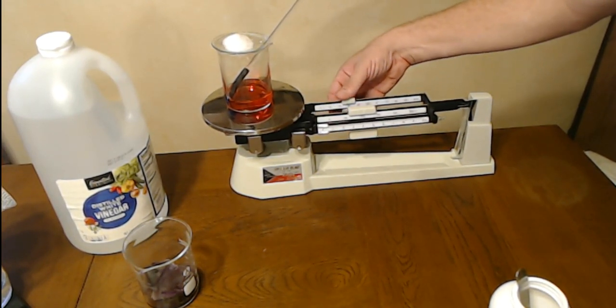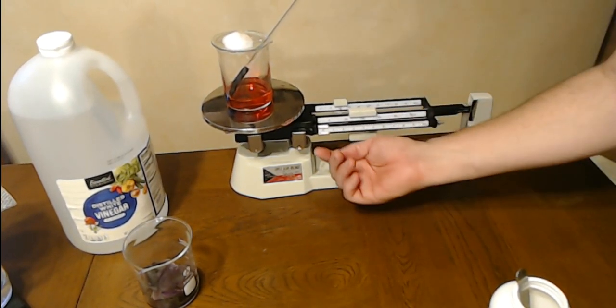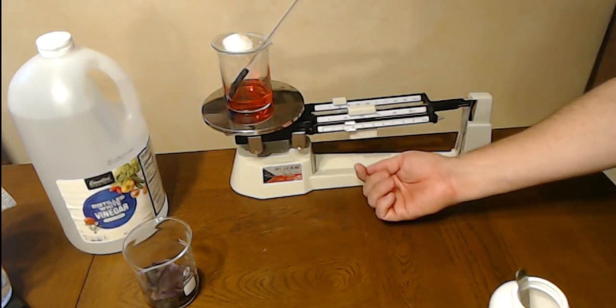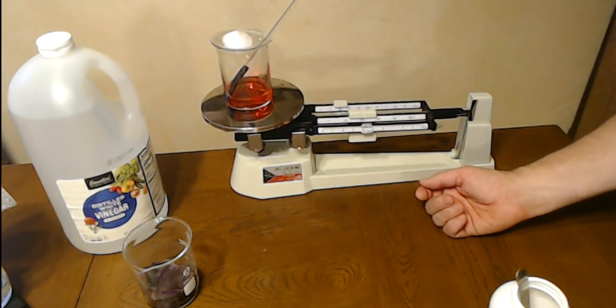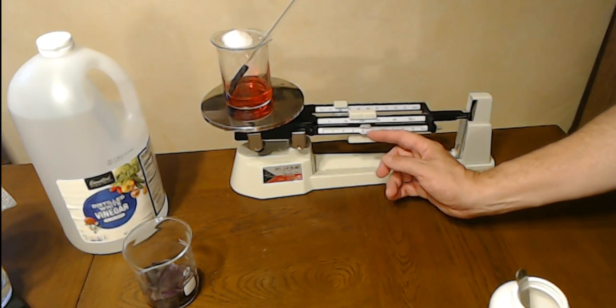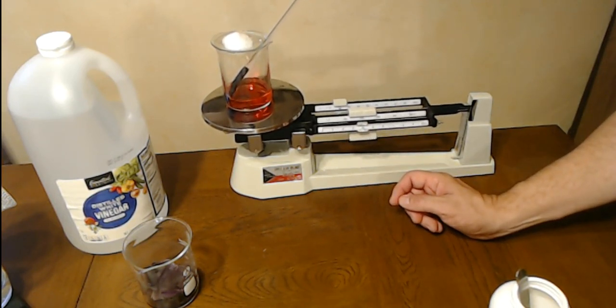10, 20, 30, 30 is too much. We're going to back off to 20. Now we're going to do our slider and try to get it to balance out. Okay, so went a little too far, it looks like. Yep, so we're going to slide back. Give it a second.